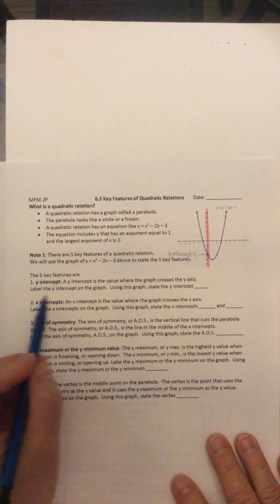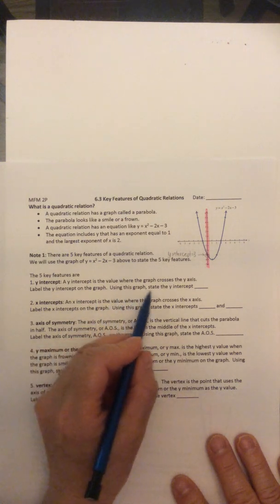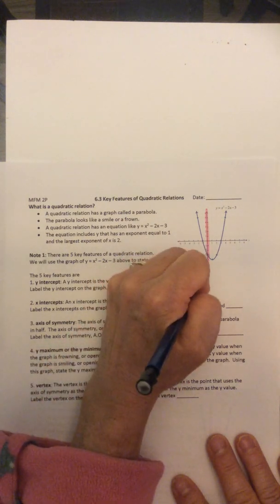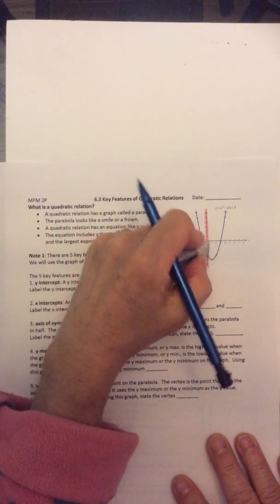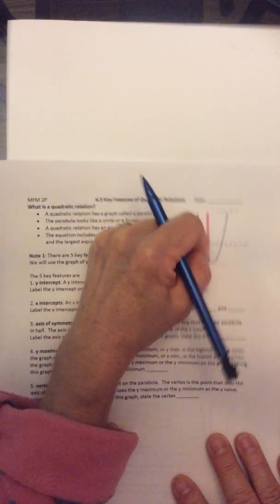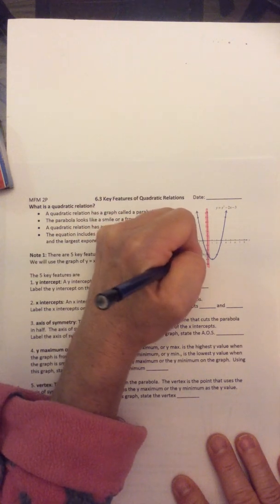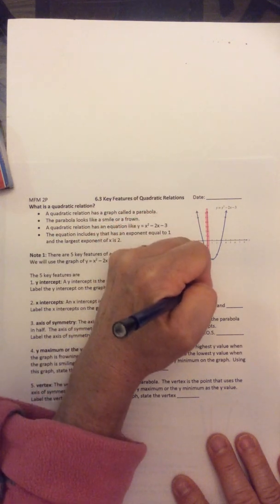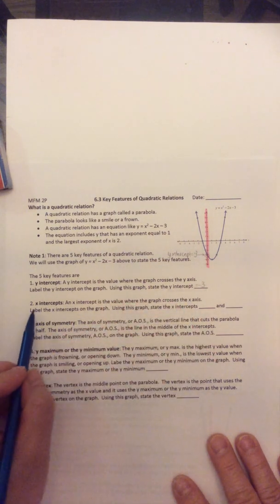Okay, so label the y-intercept on the graph we have, and using this graph state the y-intercept. So it's equal to -3. Looks like I didn't put a negative there, so let's do that.